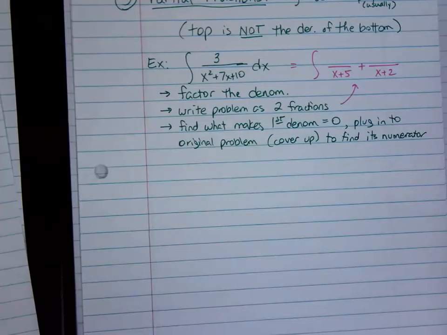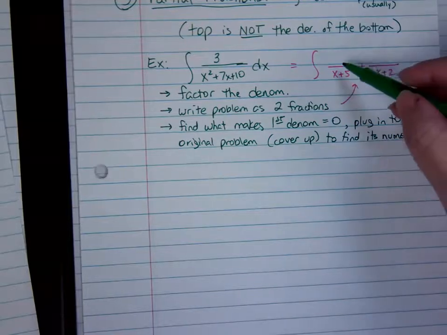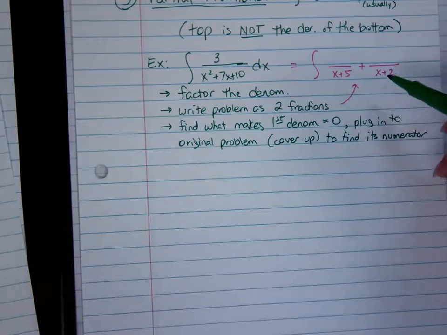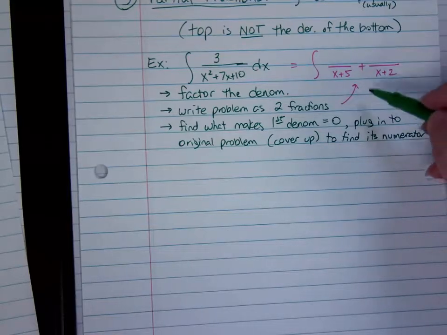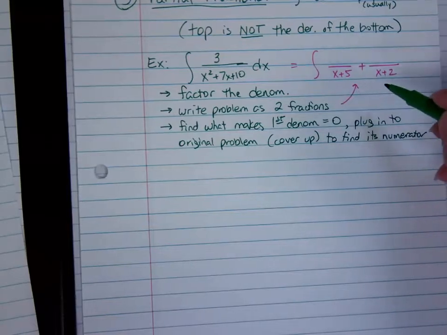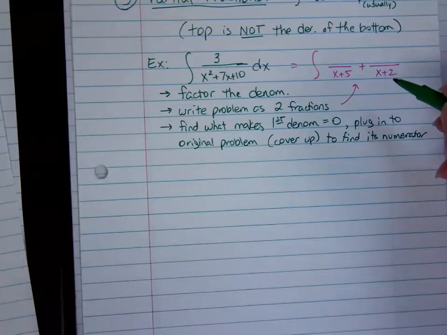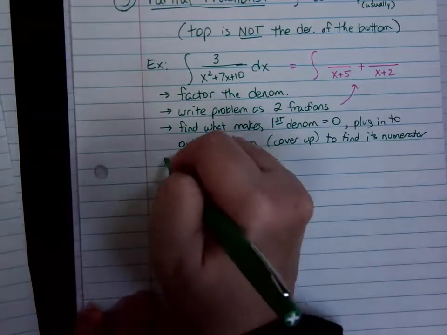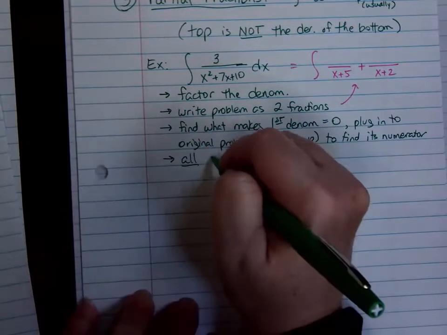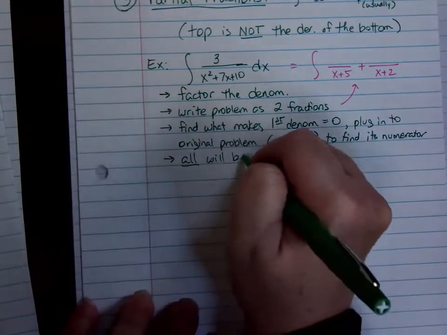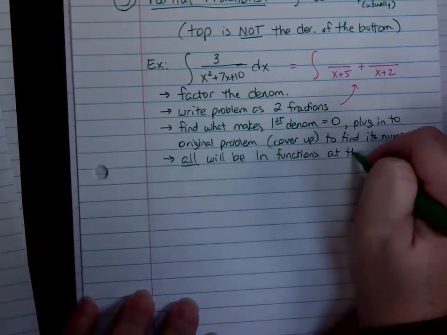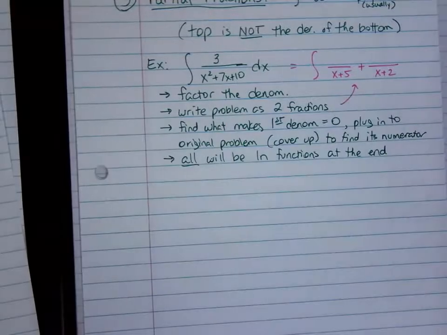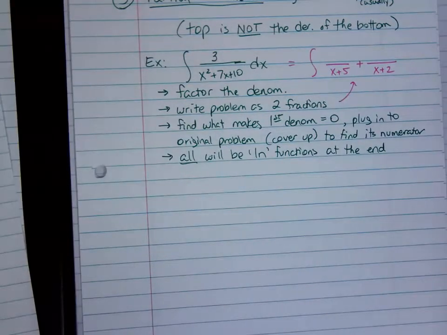Okay? So then you end up with a number on top of this fraction, you end up with a number on top of that fraction, and then you just integrate the individual fractions because now the numerator is the derivative of the denominator. So, how did all our answers look? What kind of function did they turn into? LNs. And that's a big one. All will be ln functions at the end. Questions on that? Okay.